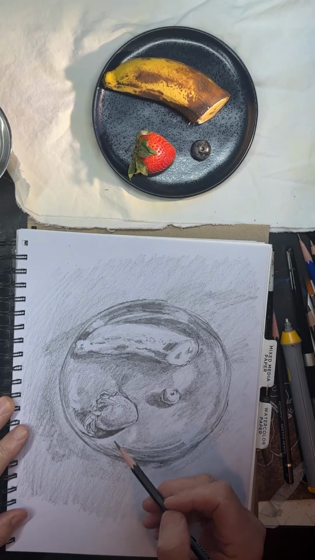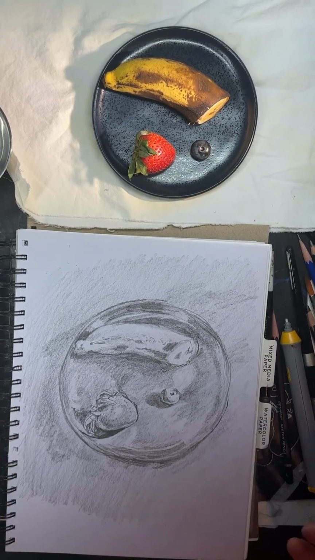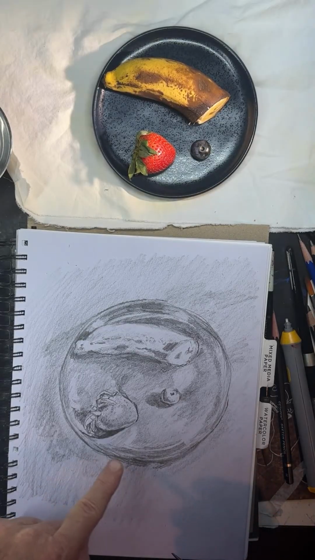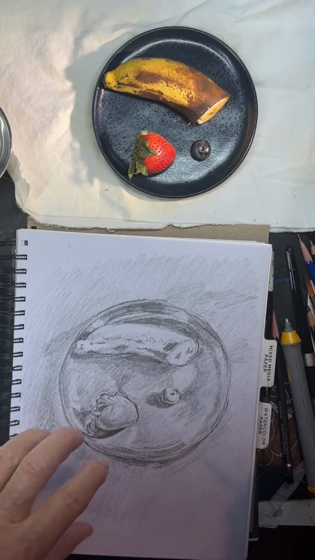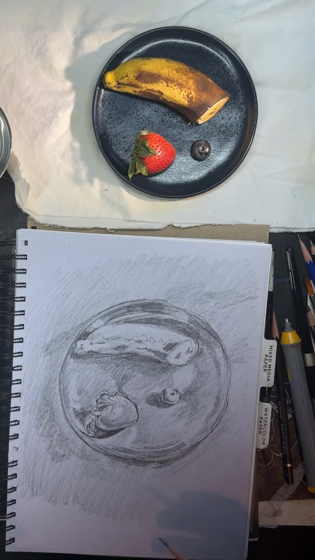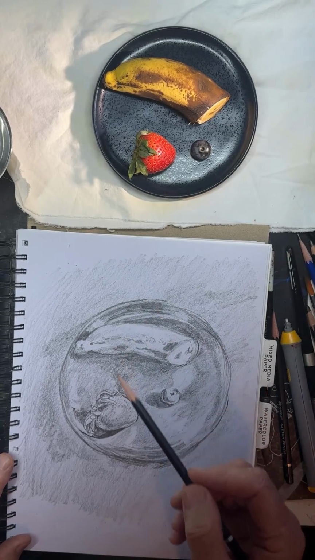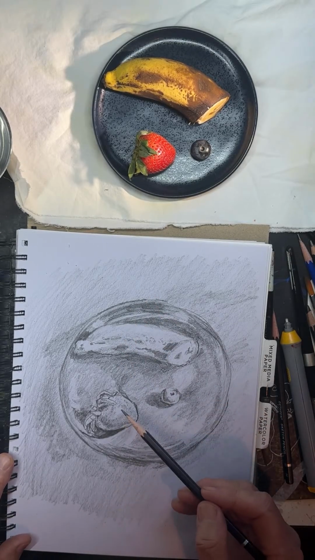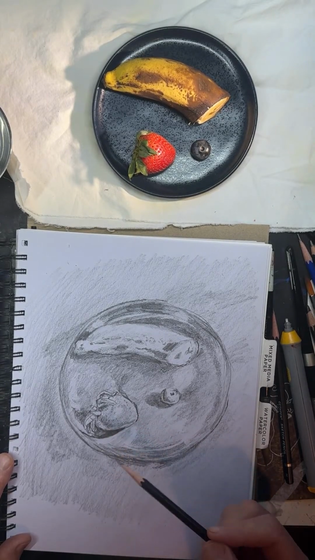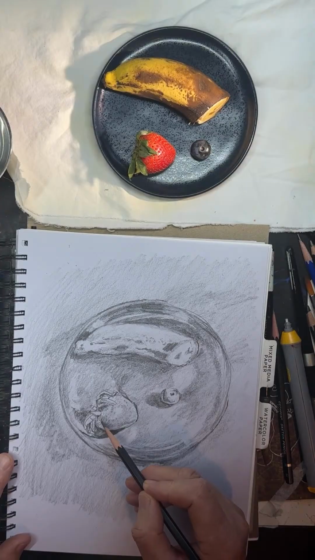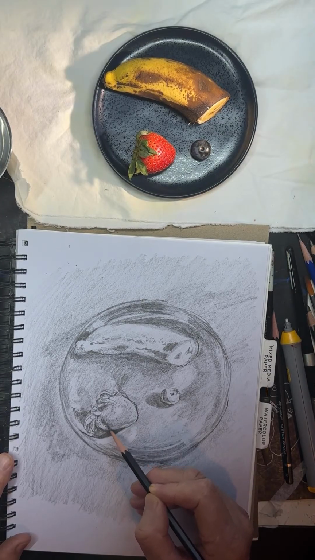All right, the next thing. Now we've made this, and if you squint, that definitely is the one area which is the closest to the viewer just because of this contrast. So now to make this thing look rounder, I'm going to add more dark using the 4B here.